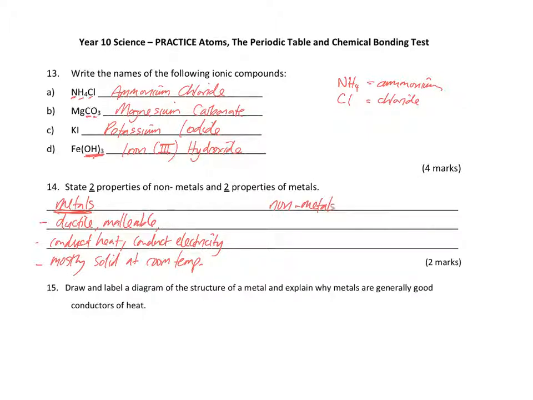Non-metals: brittle. Heck, I forgot shiny for metals. Brittle, not shiny for non-metals. Do not or don't conduct heat. Don't conduct electricity. At this level, we're being very simplistic and we're saying don't, okay? Like in all walks of life, there's always exceptions, so there are exceptions to non-metals that do conduct electricity in certain forms.